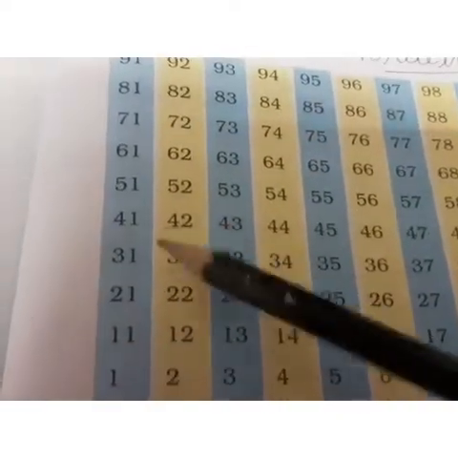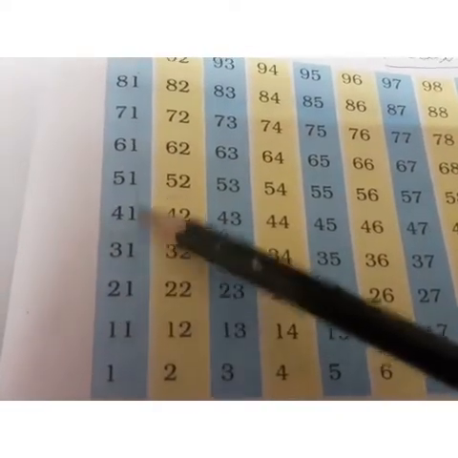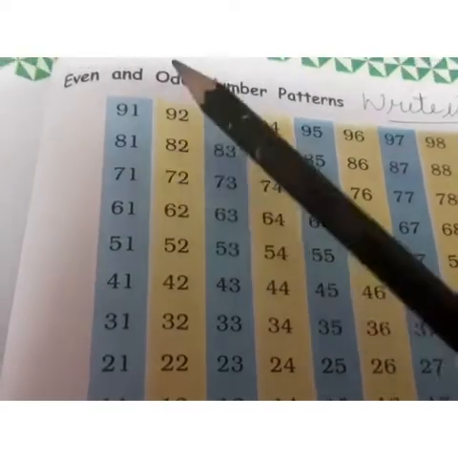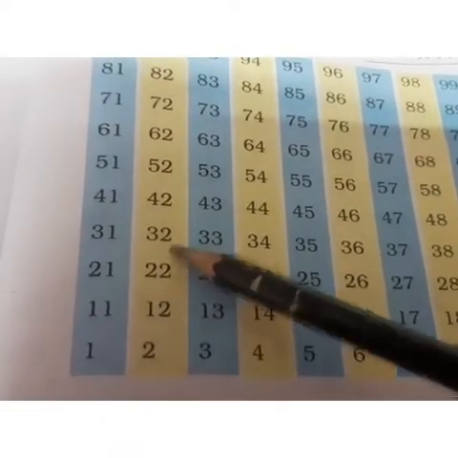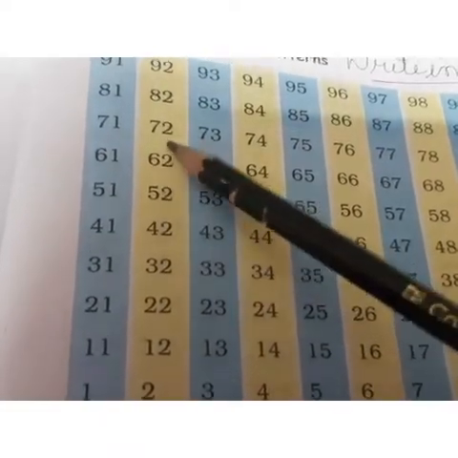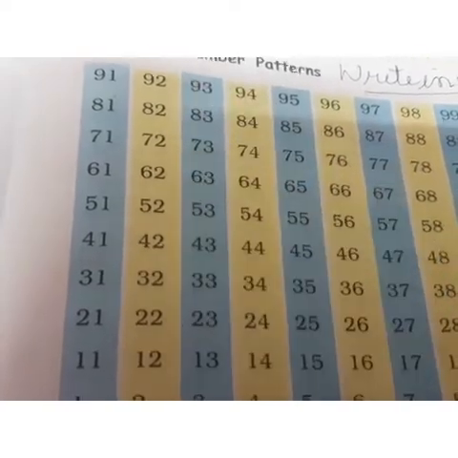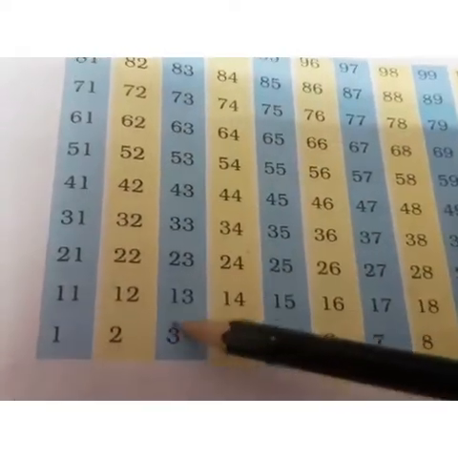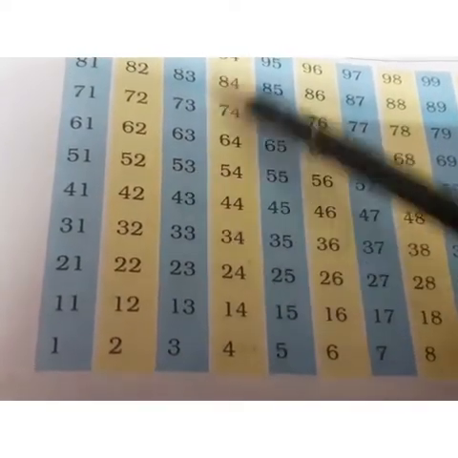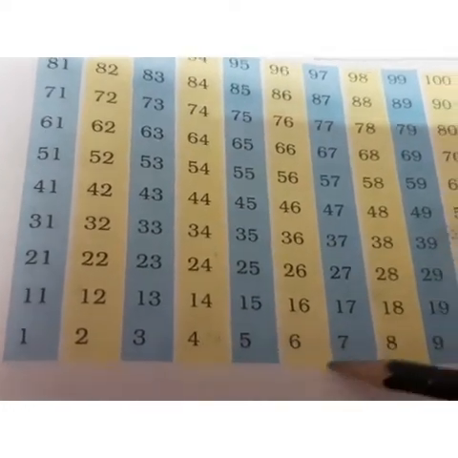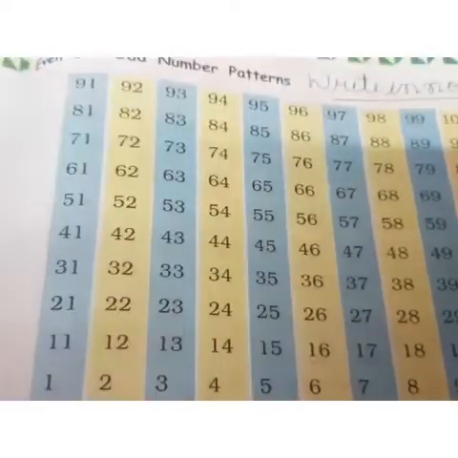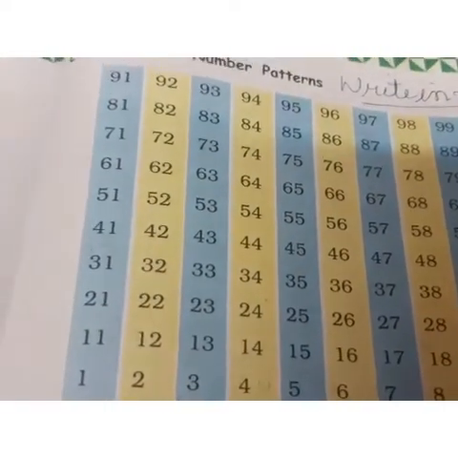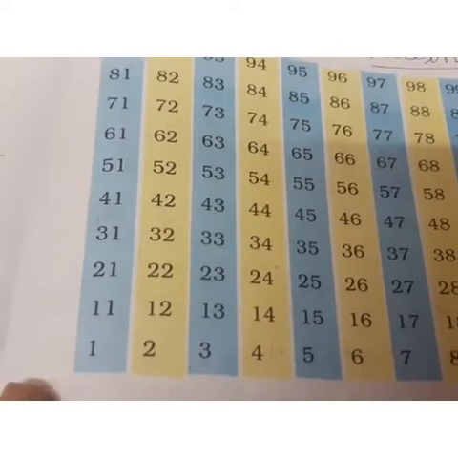Now here you can see 1, 11, 21, 31, 41, 51, 61, 71, 81 and 91, the whole line of 1 is given together. These are all odd numbers. After that 2, 12, 22, 32, 42, 52, 62, 72, 82, 92, so that is the line of 2. Similarly there is the line of 3: 3, 13, 23, 33, 43, then the line of 4, 5, 6, 7, 8, 9 and 10. The whole line is given, of all the numbers up to 100.